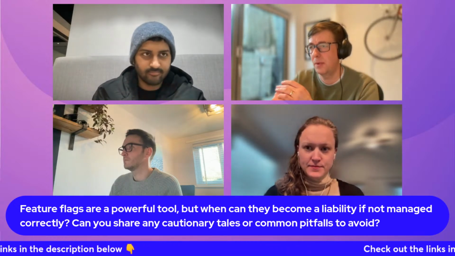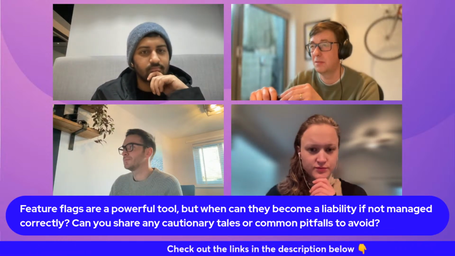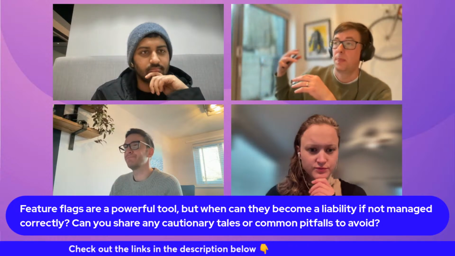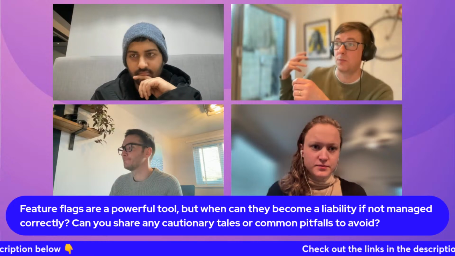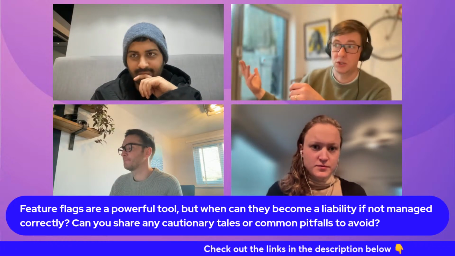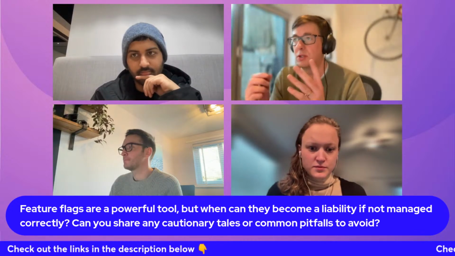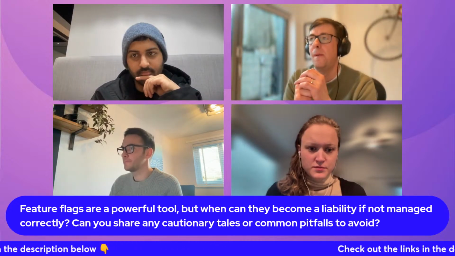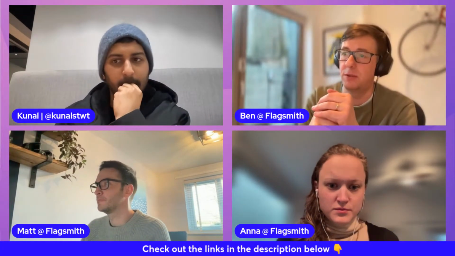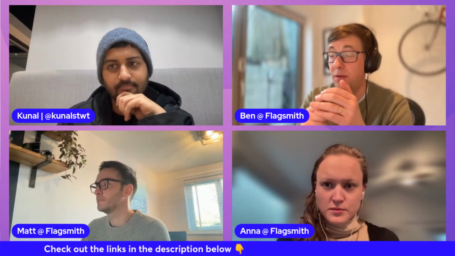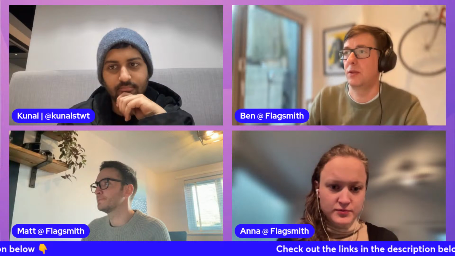I can't think, Matt or Anna, if you can share, of any necessarily cautionary tales. We do have a permissioning model in the platform as well, so we can say, I don't want these users to be able to change this flag in production, for example. I only want the project owners to be able to change these certain types of flags in production. With power comes responsibility, right? You do need to be aware of that, and the code around them can be regarded as technical debt that needs to be cleared up.